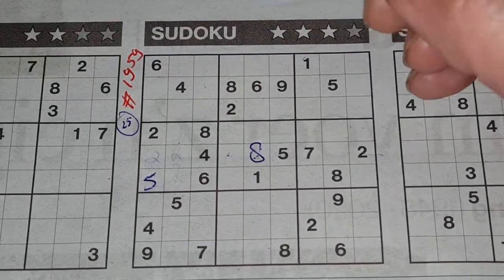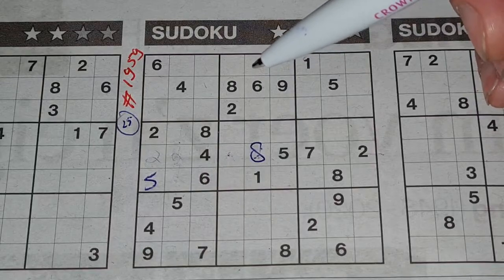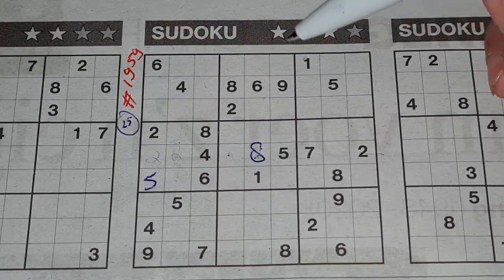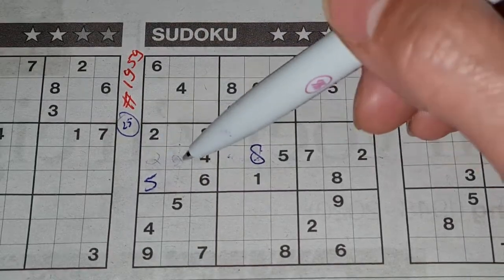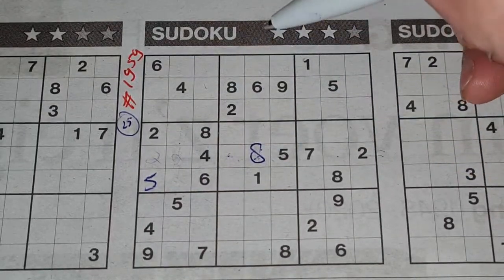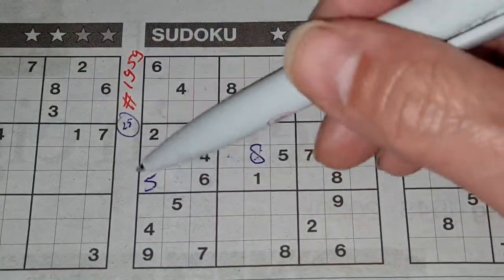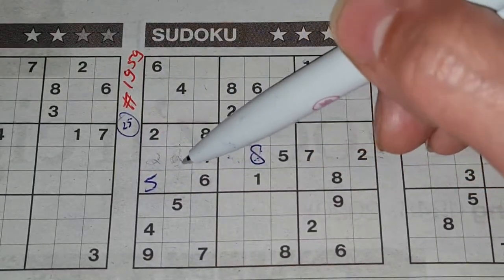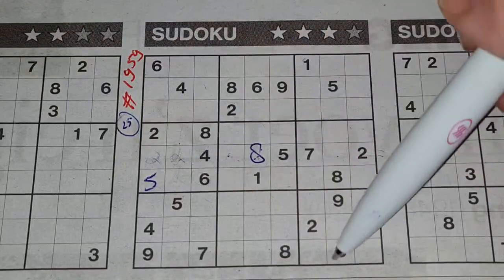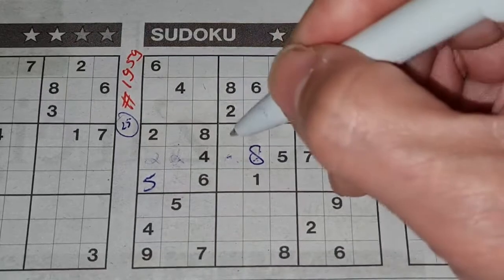Let me see. 4 missing numbers in this row. One of the missing numbers is a 6. We see here 6 in this big square, so no 6 in those 2 boxes. Here also a 6, so no 6 in this box. 1 box left for the 6.